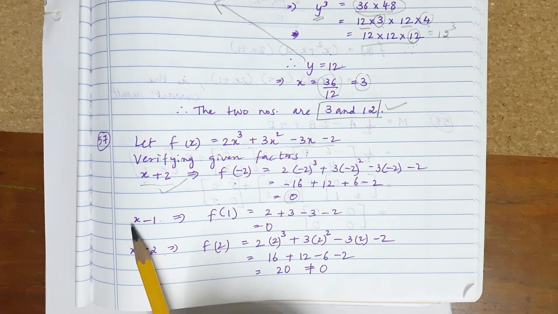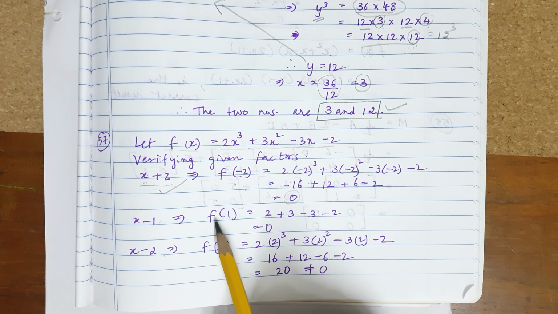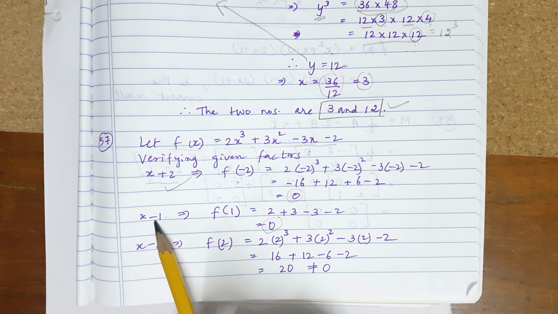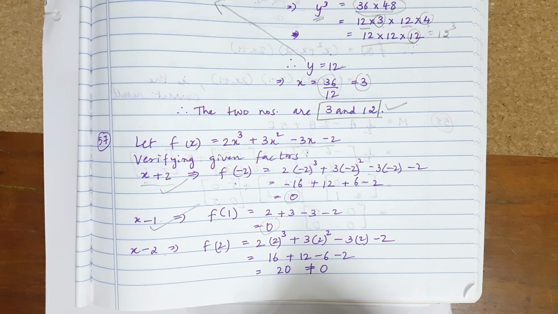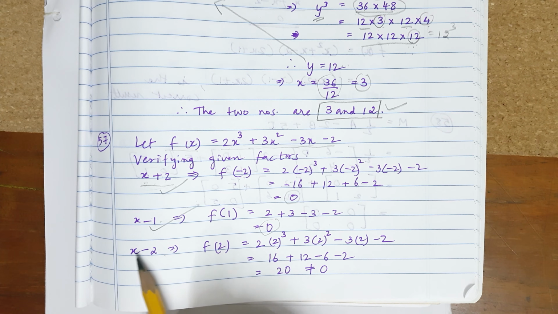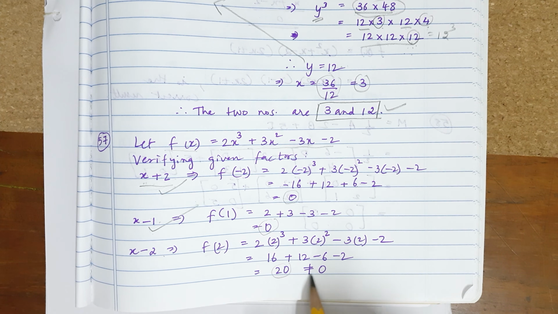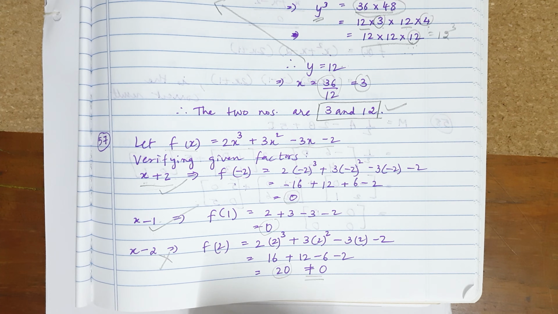In the same way, check for x minus 1. If I substitute x equal to 1, then the divisor is 0. So substitute x equal to 1 in the dividend, and if you evaluate, again you get 0. So x minus 1 is also a correct factor of the given cubic polynomial. But if I look at x minus 2, for x equal to 2 the divisor is 0. Substitute x equal to 2 in the dividend, and if you evaluate, you get something like 20, which is not equal to 0. So x minus 2 is not a factor of the dividend.